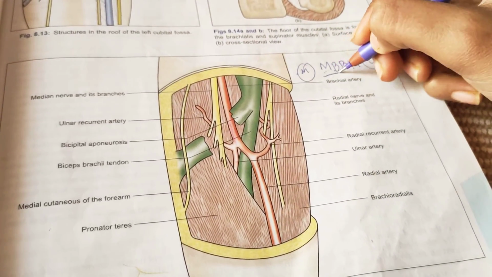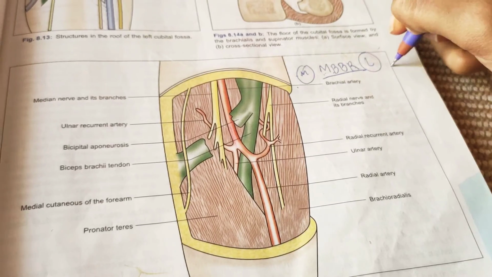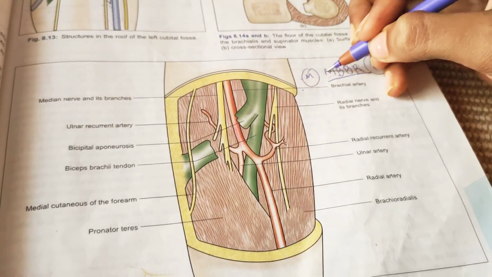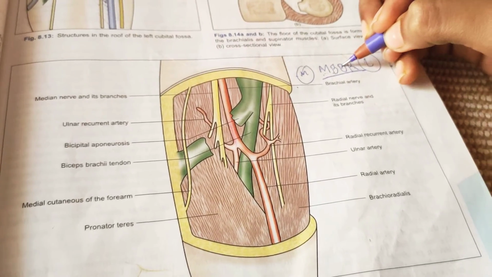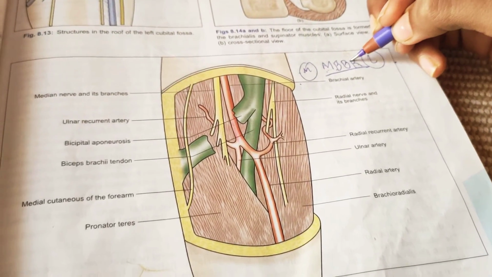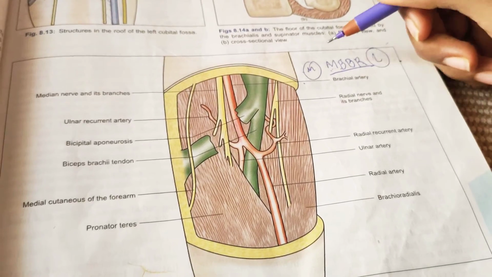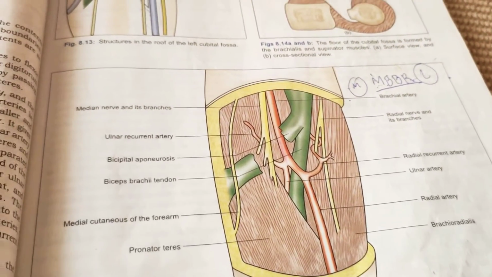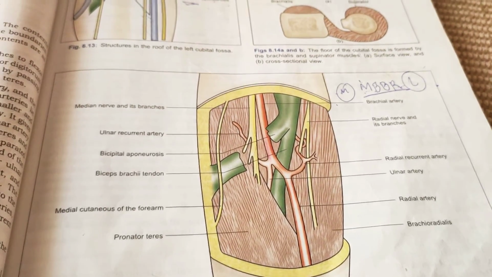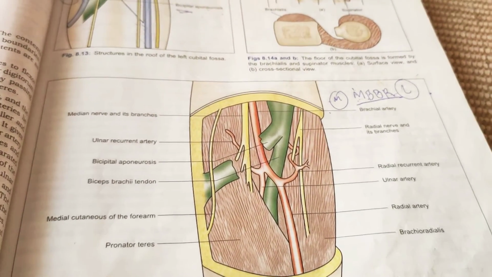So MBBR from medial to lateral side. Once again let us revise: the median nerve and its branches, next comes the brachial artery, next comes the biceps brachii tendon, next comes the radial nerve. So two nerves you have, median nerve and radial nerve, you have one brachial artery, and you have one biceps brachii tendon, right?